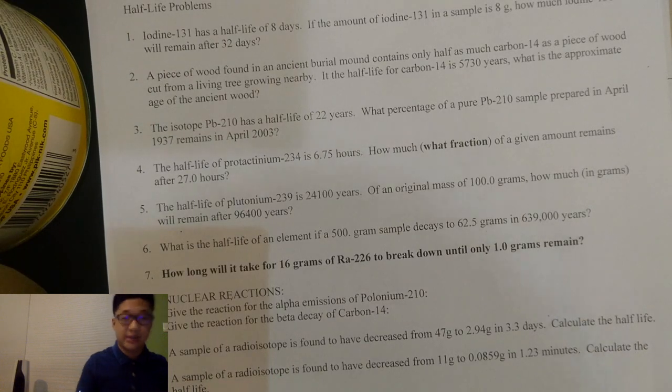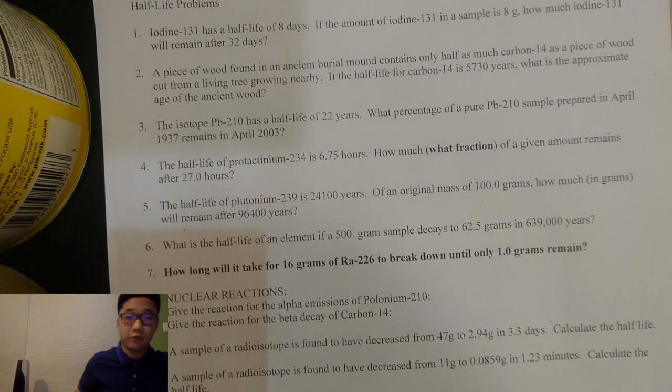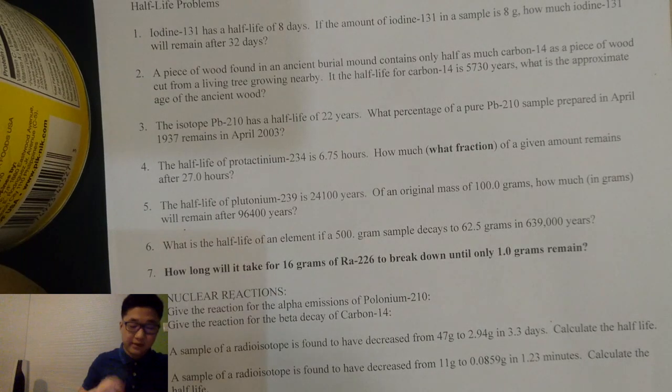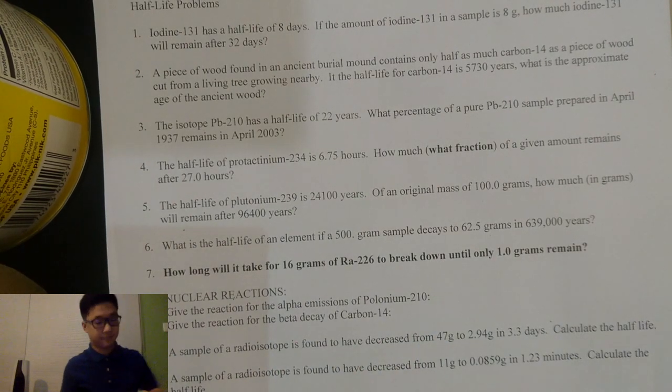The second question is that a piece of wood found in an ancient burial mound contains only half as much carbon-14 as a piece of wood cut from a living tree growing nearby. The half-life for carbon-14 is 5,730 years. What is the approximate age of the ancient wood?